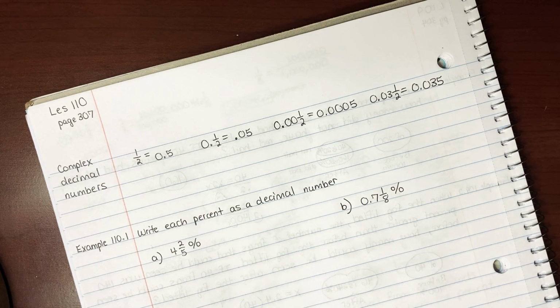All right, lesson 110 is over complex decimal numbers and fractional percents. Okay? The first part says complex decimal numbers. We can put a fraction in a decimal number. The value of the fraction depends on its place value. If we put the fraction 1/2 in the ones place, it has a value of 1/2 of 1 or 5/10.